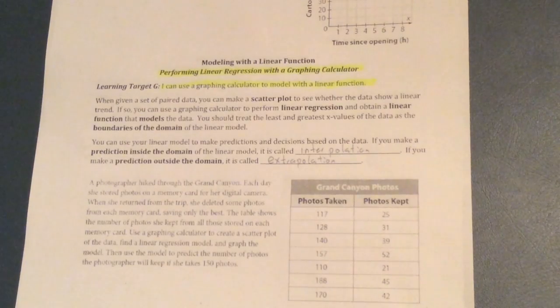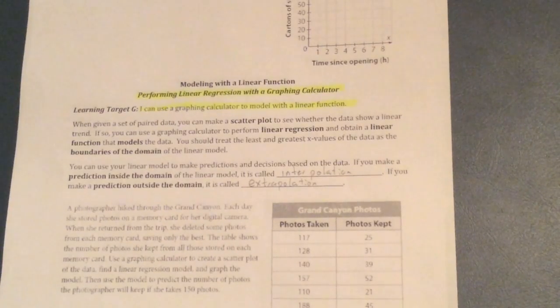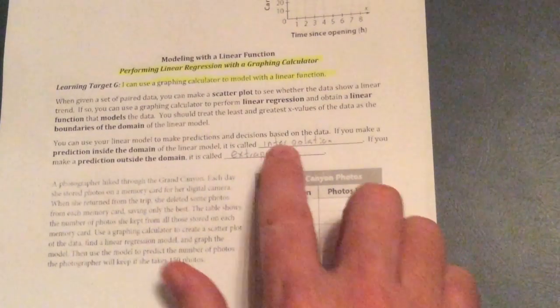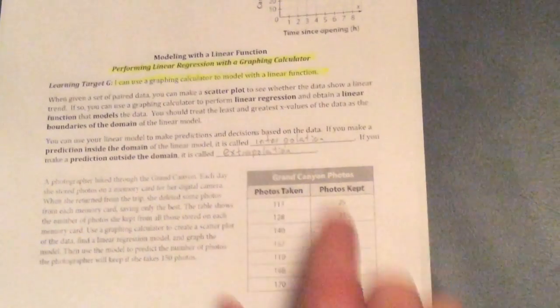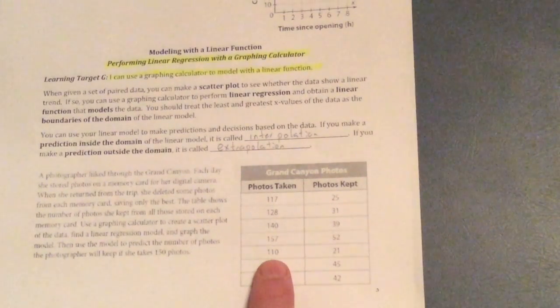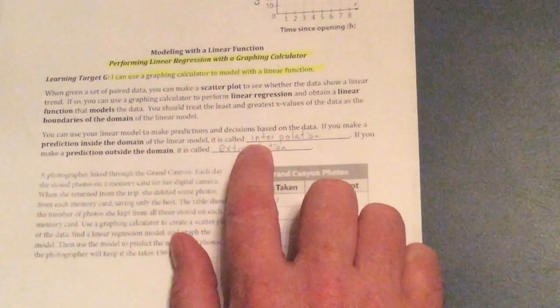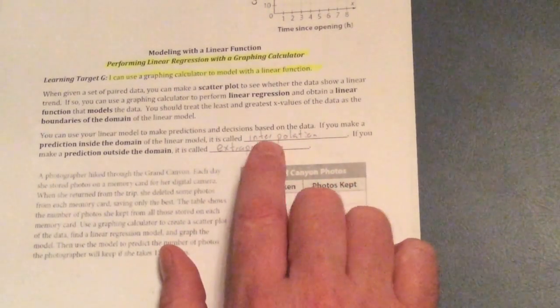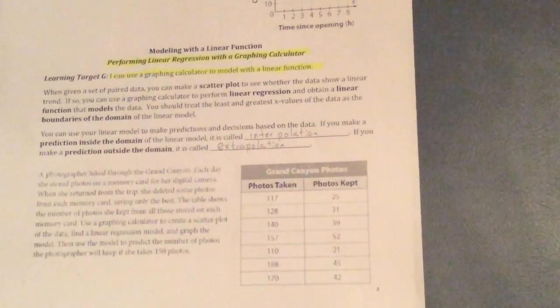Then use the model to predict the number of photos the photographer would have used if she kept 150 photos. All right. So obviously we're going to do something in the data because 150 is somewhere in between here. So interpolation, not extrapolation.